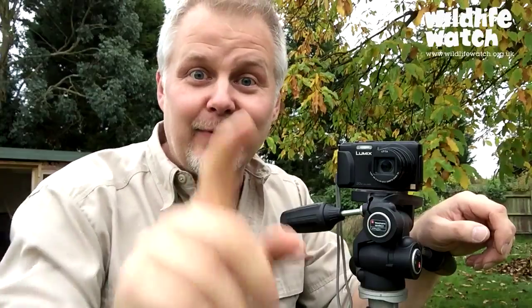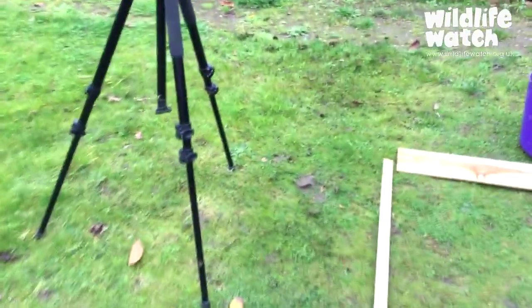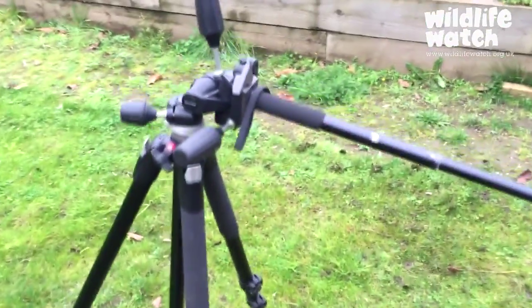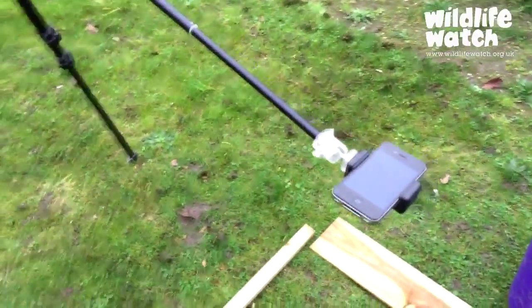Well, I'm now off to make some time-lapse movies to hopefully inspire you to have a go at doing it yourself. But before I do that, let me show you the setup I'm going to use, because I'm going to be using my phone and it's slightly different to what I've shown you here. So here's my setup. It's really simple. We start off with the tripod, and to the tripod I've fitted a selfie stick, and on the end of the selfie stick I've got my phone.